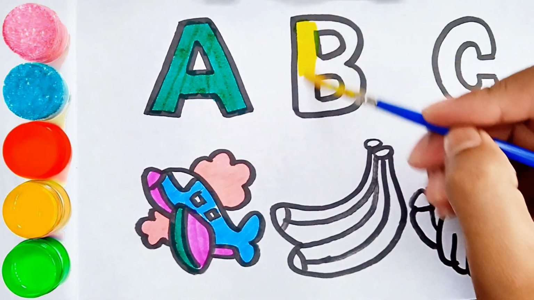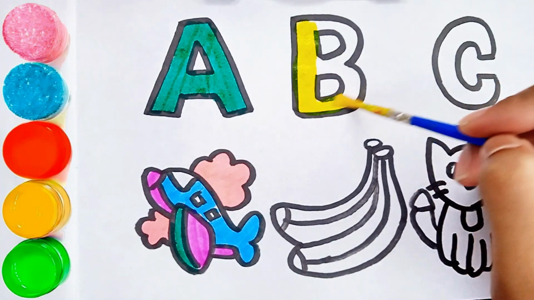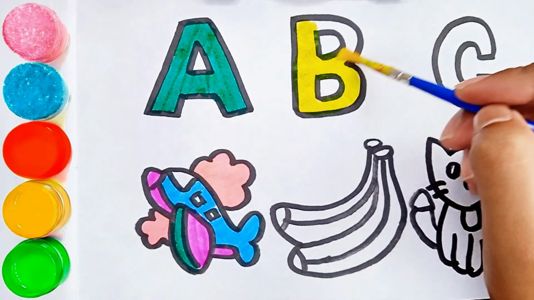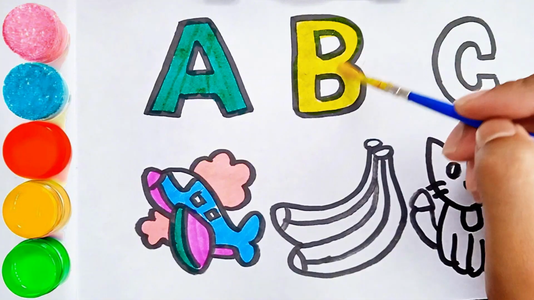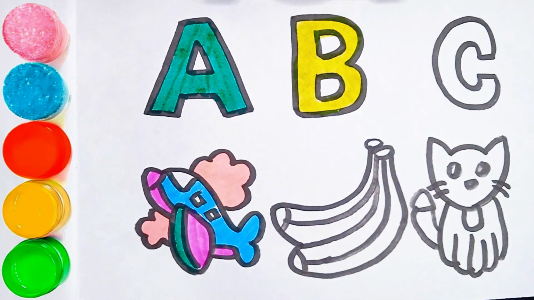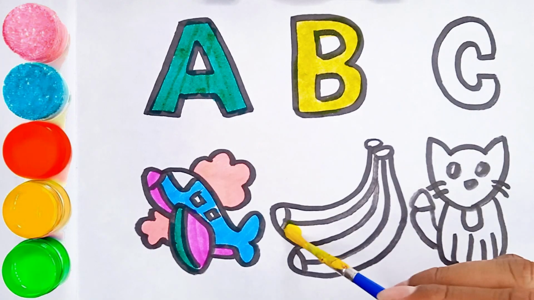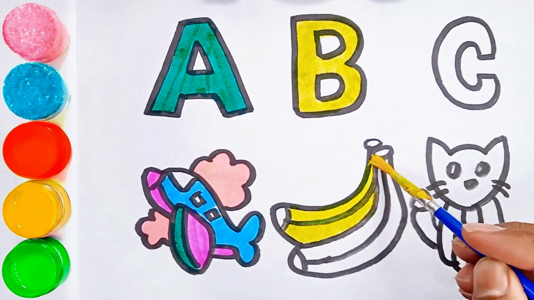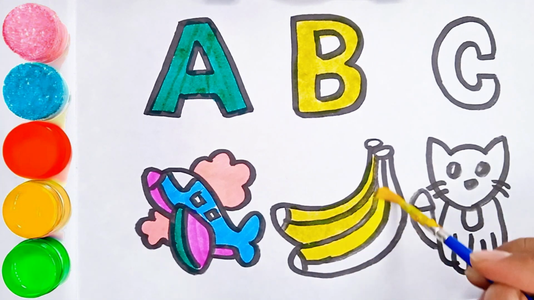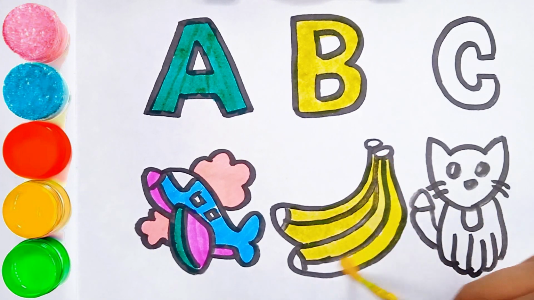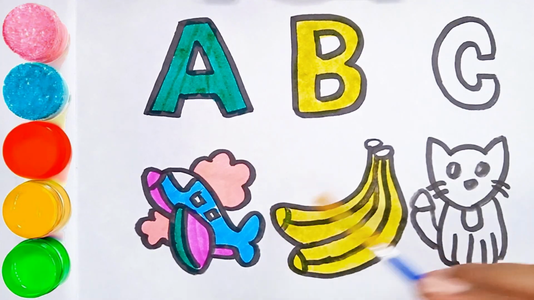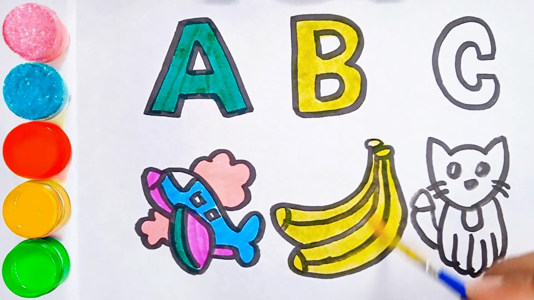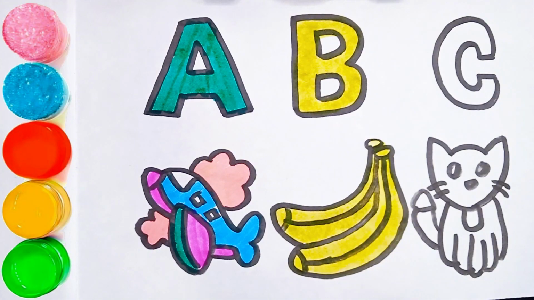Now I am drawing letter B. I am using yellow color now. B is for banana. Now I am drawing banana. I am using yellow color now. B is for banana.